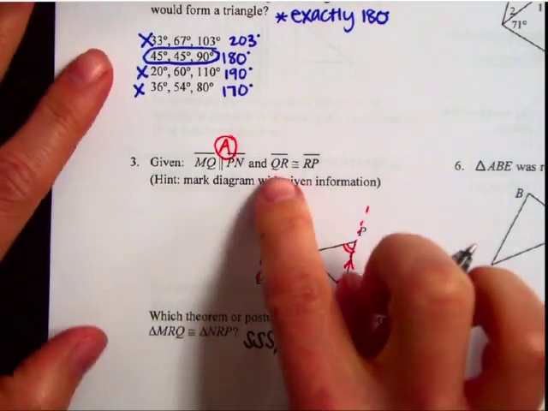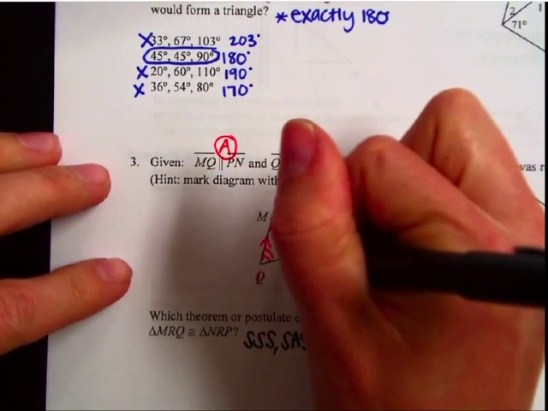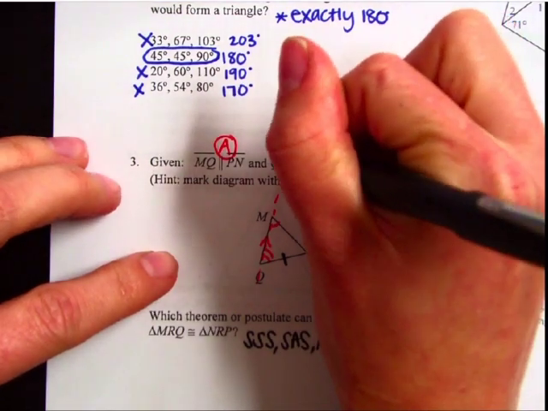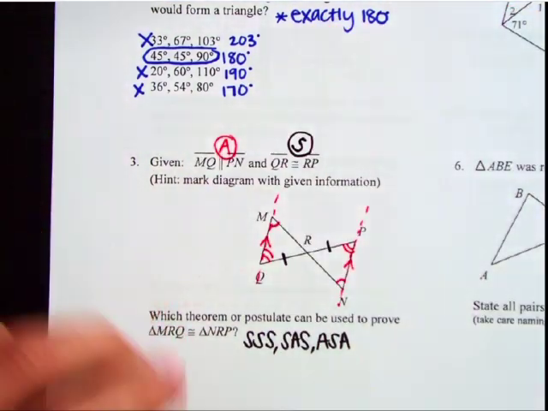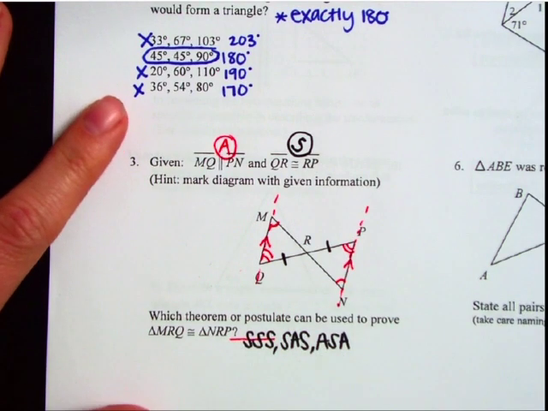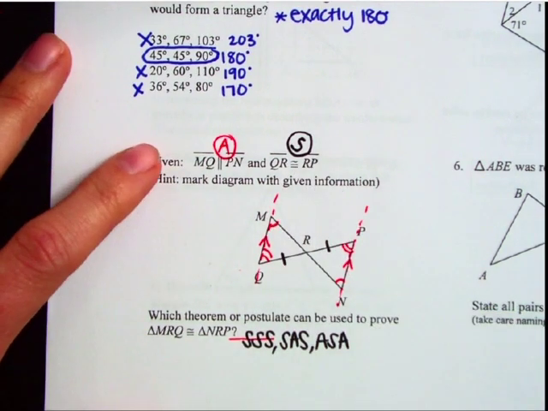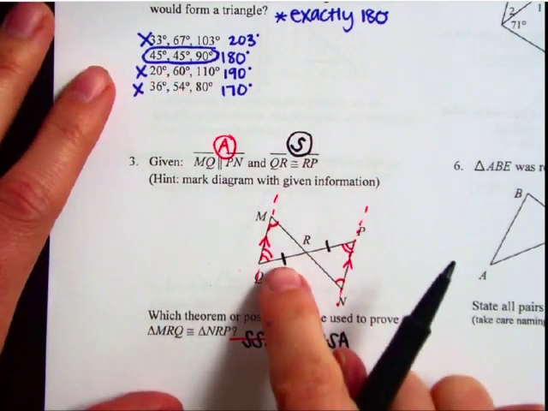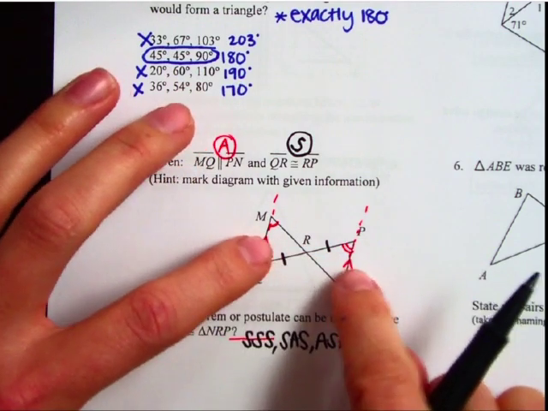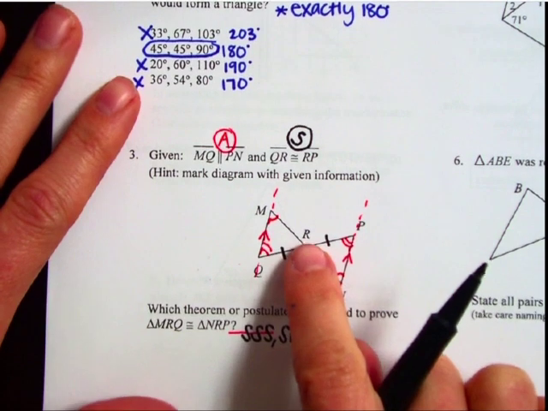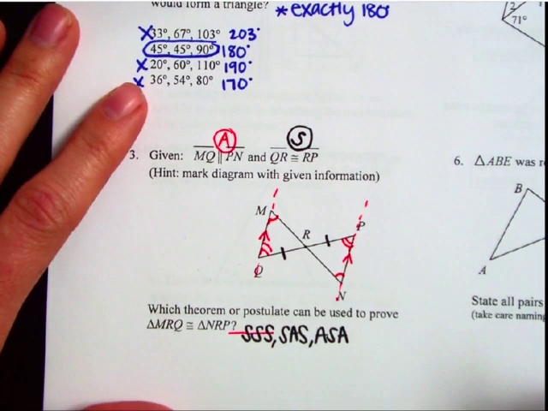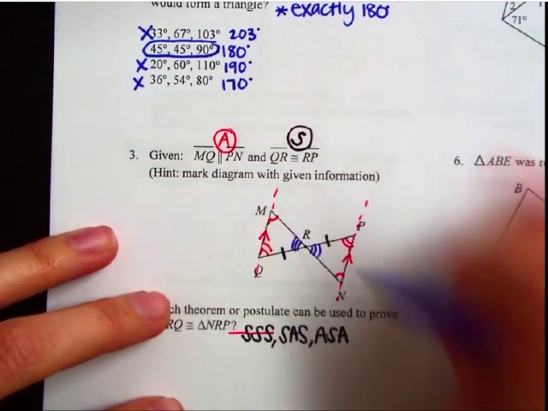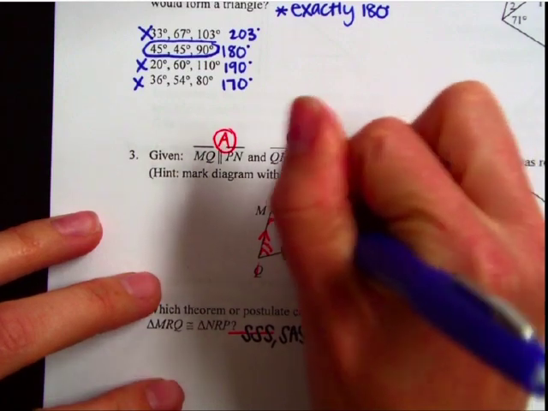The next piece of given information is that QR is congruent to RP. So that right away is giving me a pair of congruent sides. For me, I already know we're not using SSS because I only have one pair of congruent sides. We cannot say ASA yet because the side here that is congruent is not between the angles. It's not included. But when we see these triangles that share point R, we have to remember the vertical angles are congruent. So this will give us ASA.